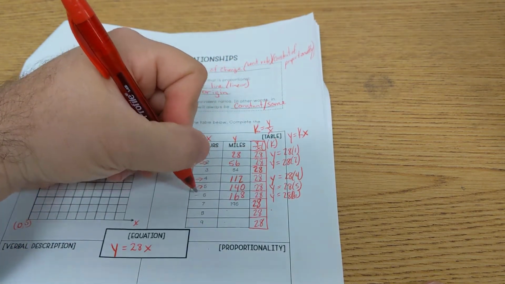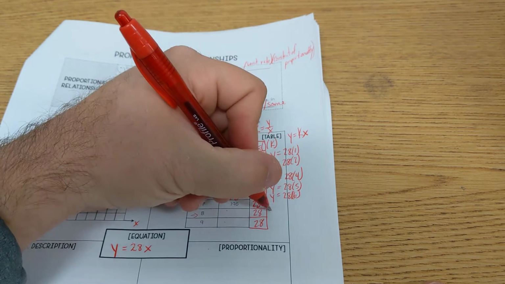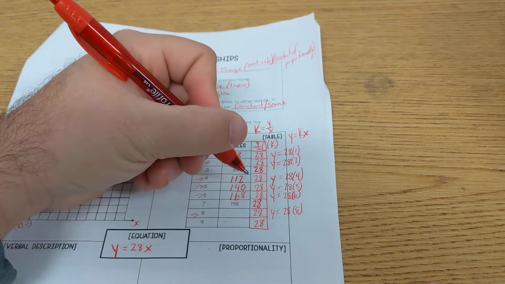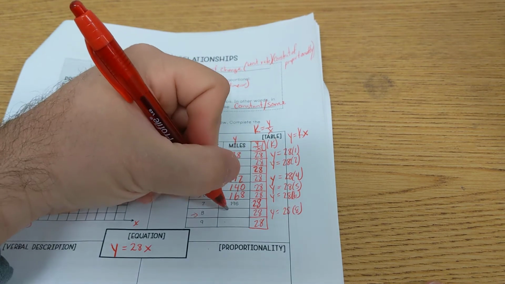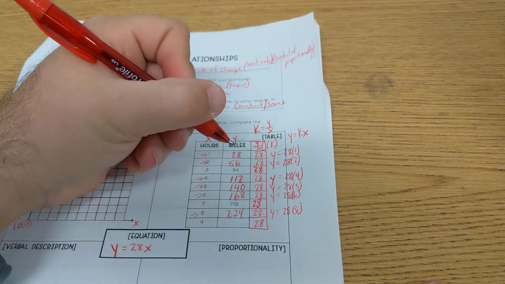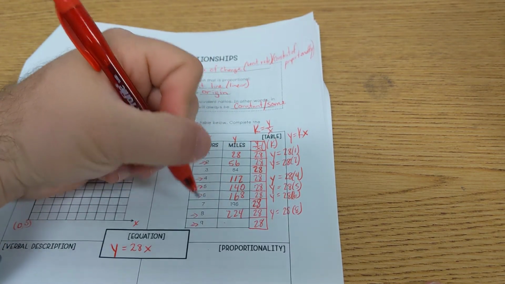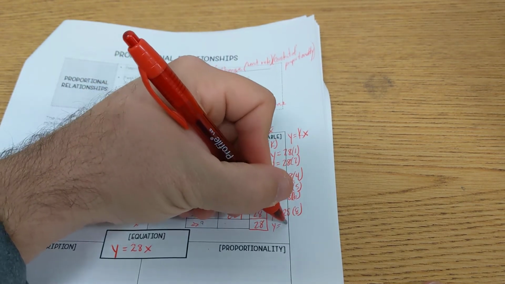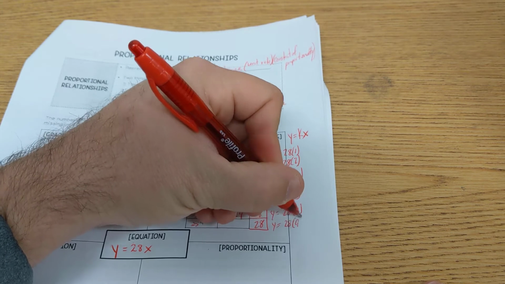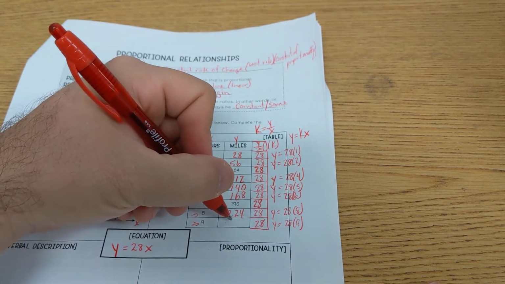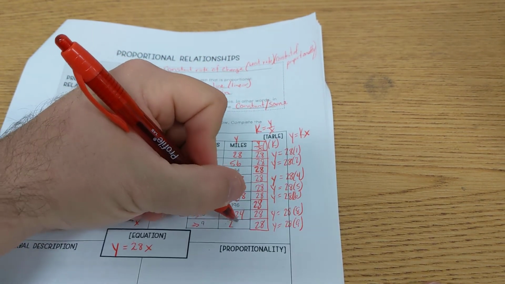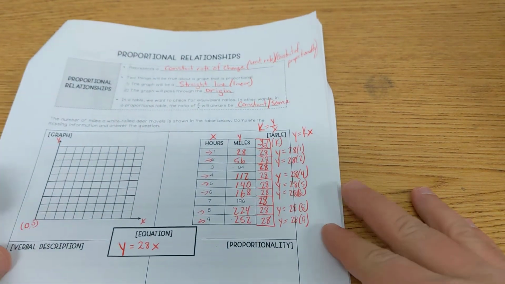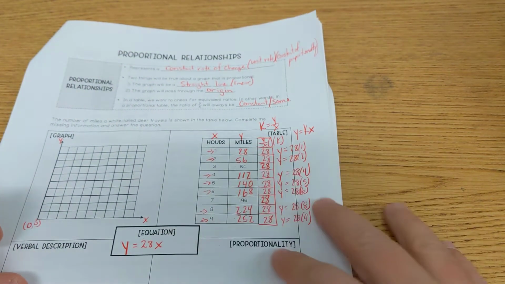I already have this 7 here, 7 hours. Let's go down to the 8. 28 times 8 is 224. And then the last one, 28 times 9, should give me 252. Okay, so now I have my table completed.